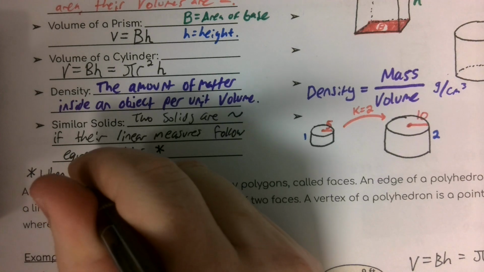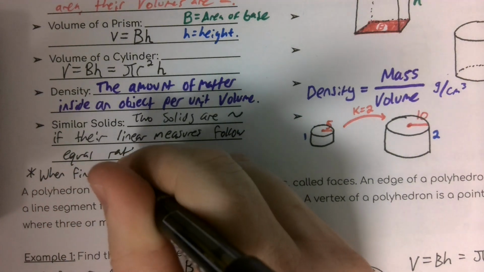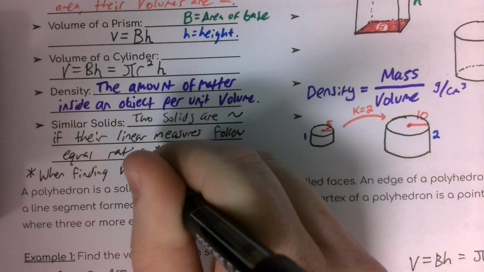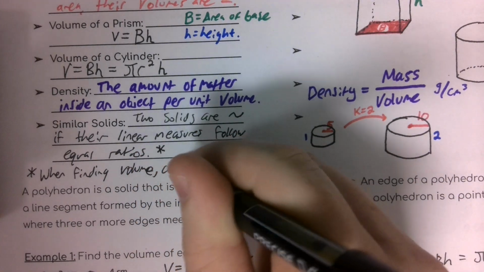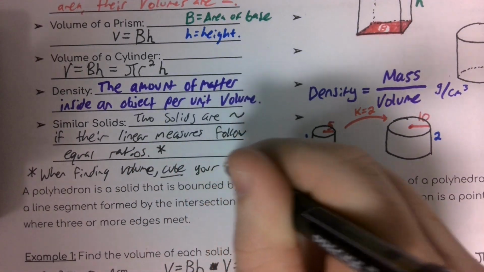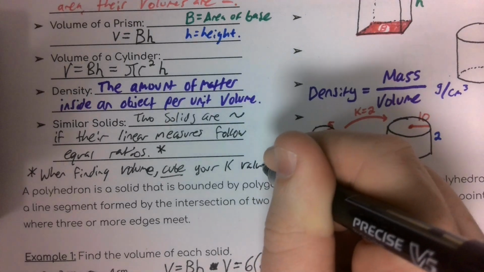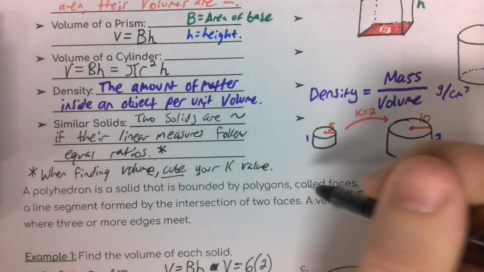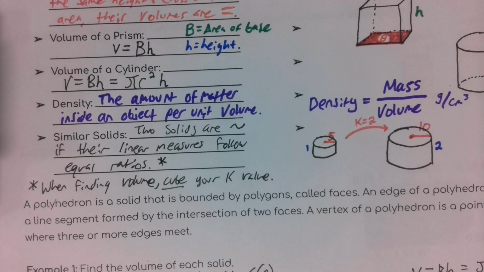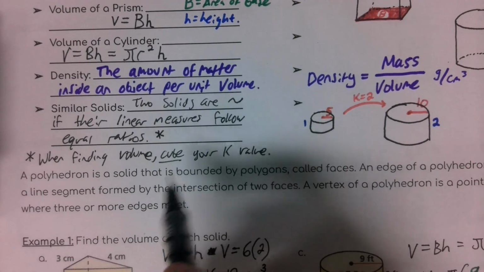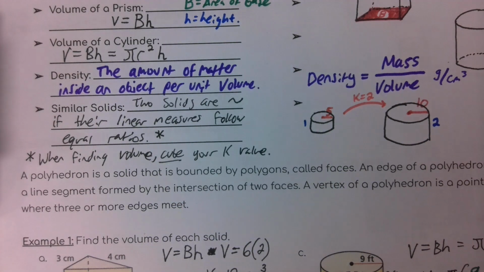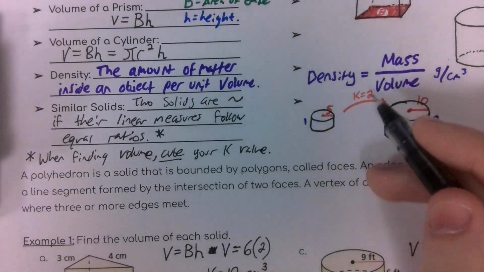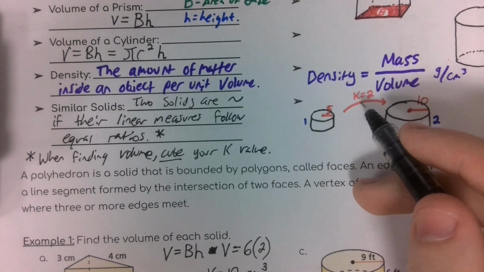When finding the volume, cube your K value. That's right. If you're trying to use similar figures to find a volume, volume is a cubic measurement. So you will need to cube your scale factor.